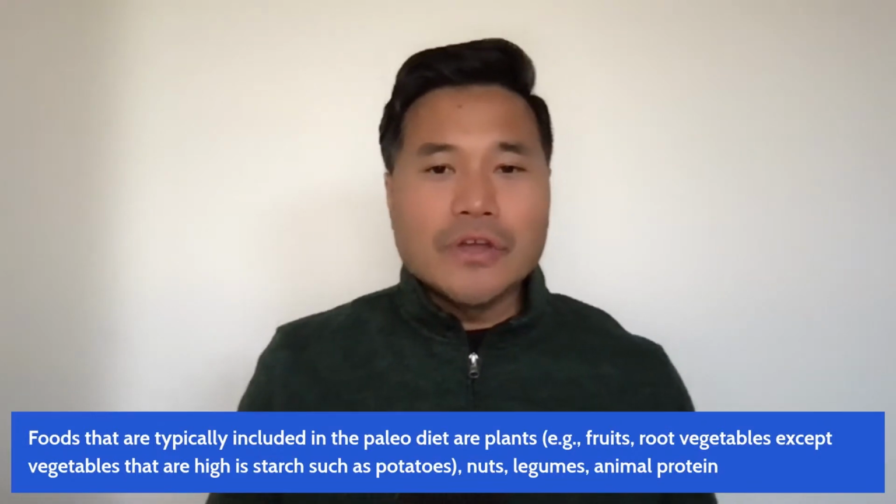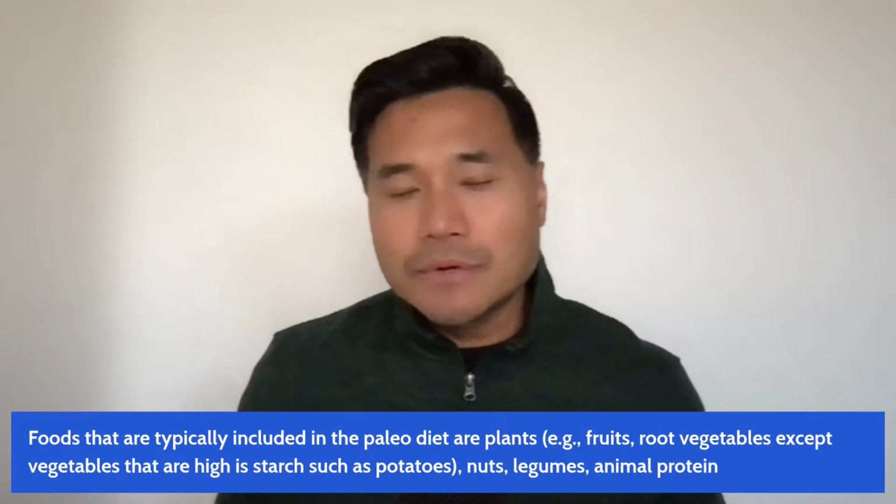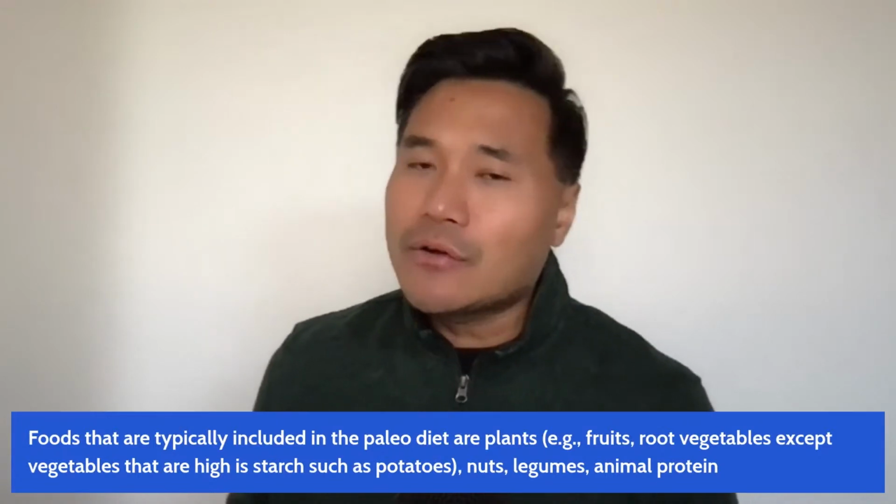Now, we all know that the paleo diet is also referred to as the Paleolithic diet or the caveman diet, as I mentioned. And this is going to be a restriction on carbohydrates and an increase in fat and protein. And there are many different versions of this diet. For example, one version is going to allow a third of the energy from carbohydrates, a third from fats, and 35% from protein.